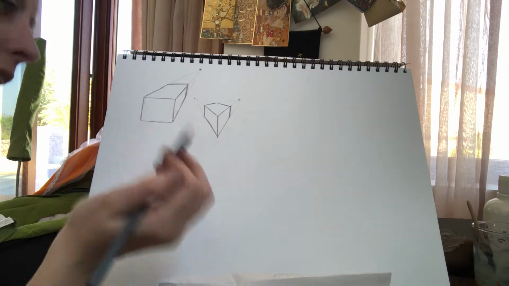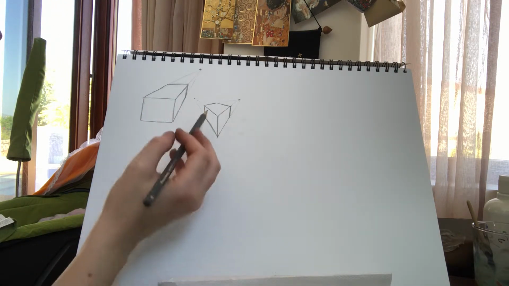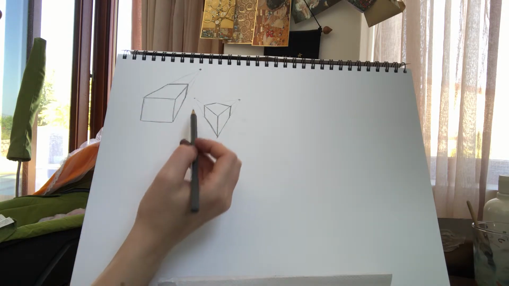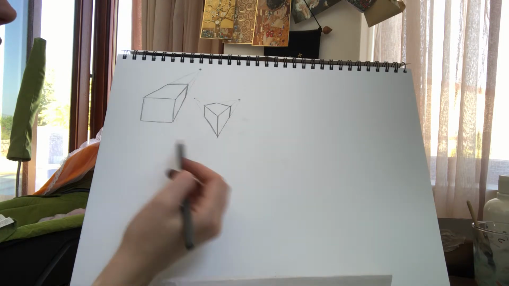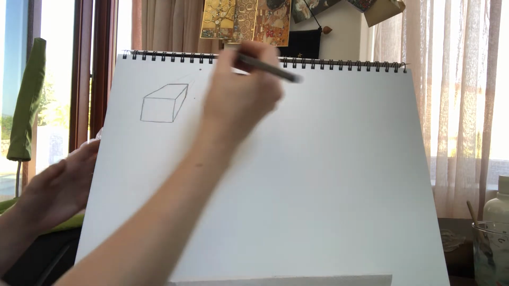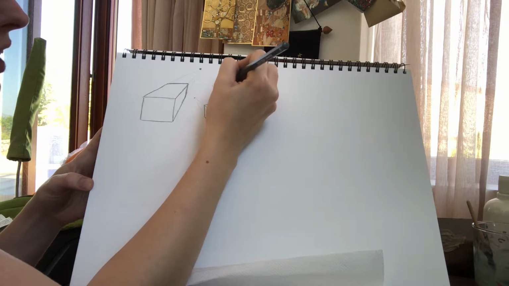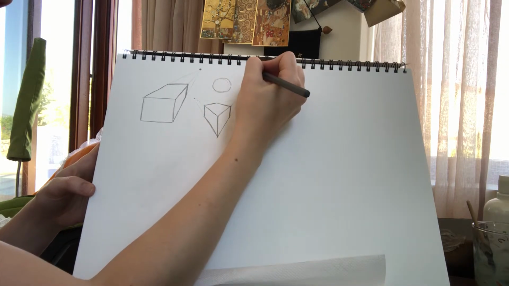Now these are very extreme views. When you are doing a still life, I'm not sure you're going to have that exact view, but it's just to be aware that when you are drawing shapes, there is always going to be an element of perspective. If you were doing a cylinder in this way, you could draw a perfect circle. Imagine you're going to do a drinks can or something on its side.